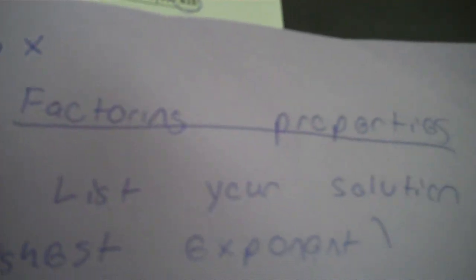So, looks to me like I have x second, and I've got x with it, okay? So x second and x, you're going to your factoring properties, unfortunately. I know it's easier with the only, but unfortunately that's not how the equation shakes out. So, factoring properties, list your solution set according to the highest power, x is to the second, so there's 2 answers.